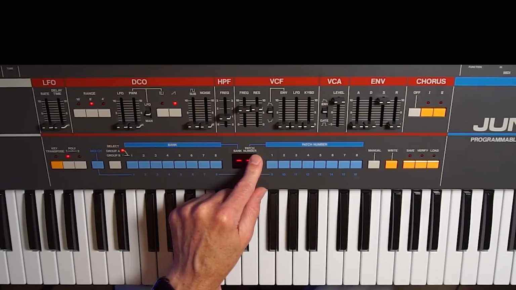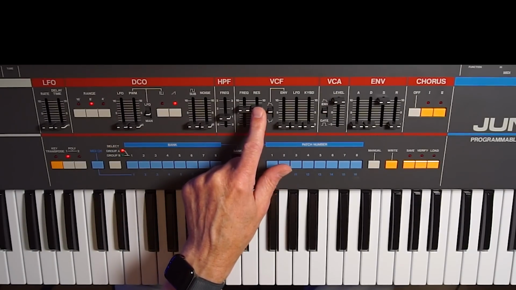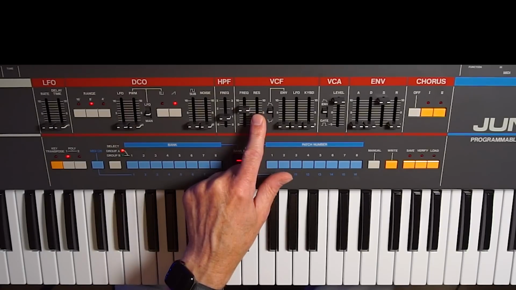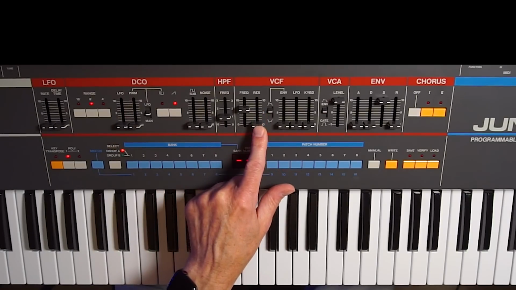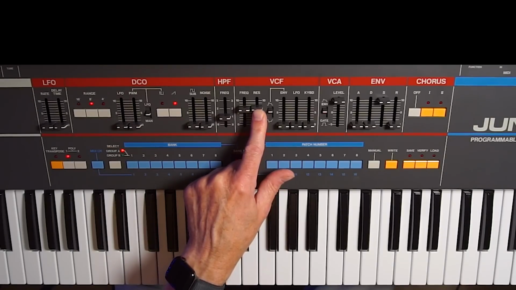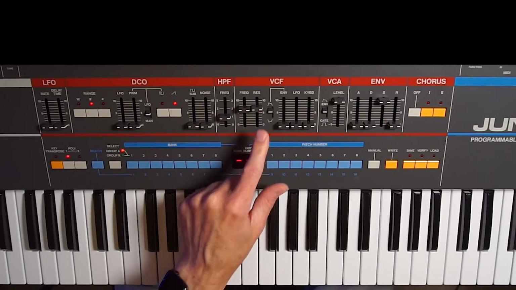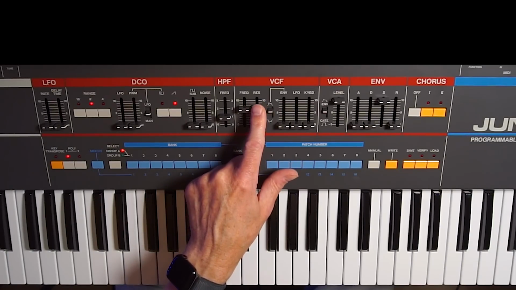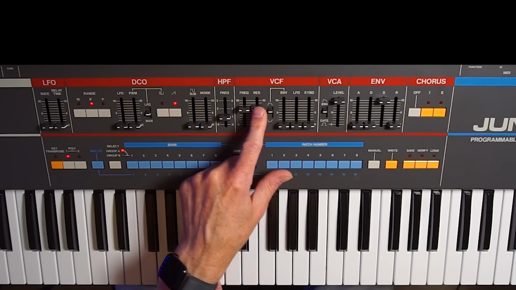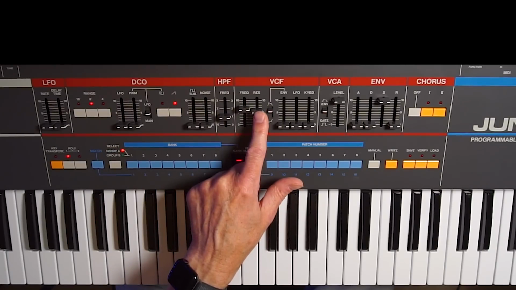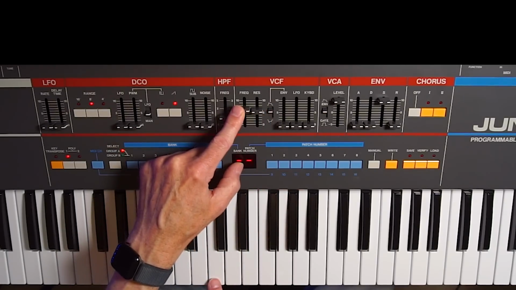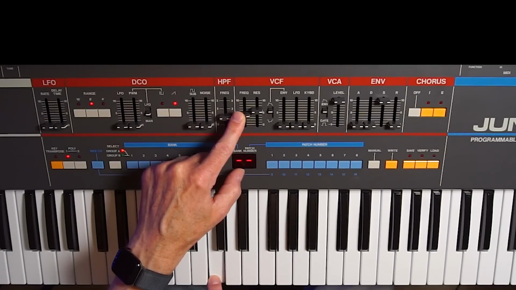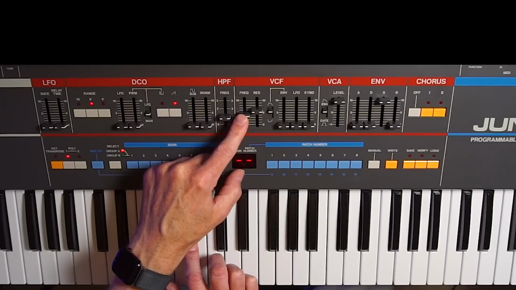It sounds quite different, more nasal if you want. And it lacks a little bit more bass. So with the resonance, you have some interesting possibilities by setting the resonance high and the frequency low. You can drastically change the timbre.